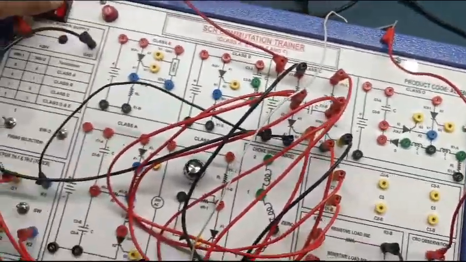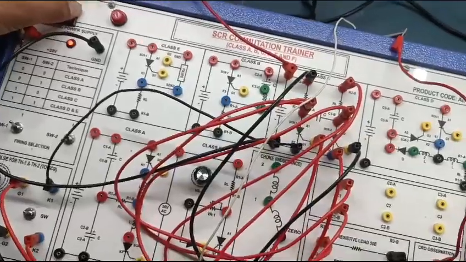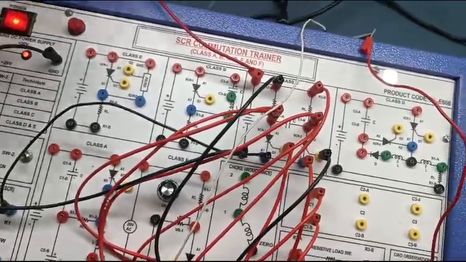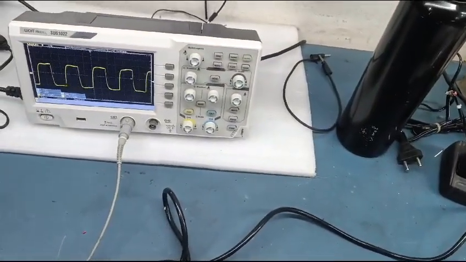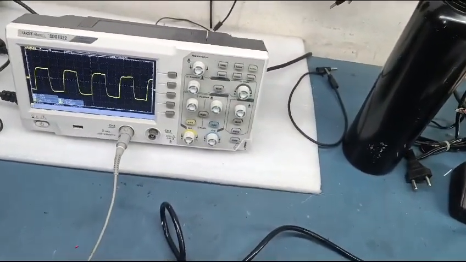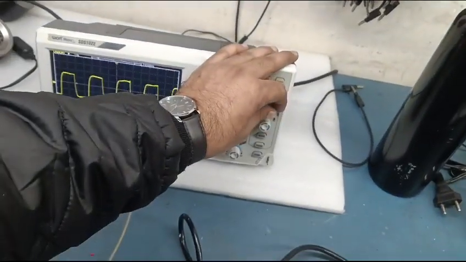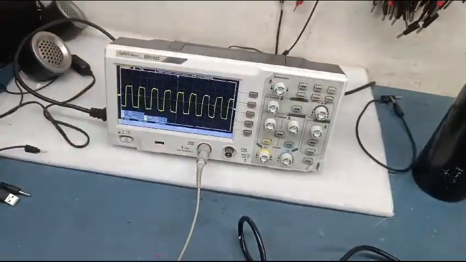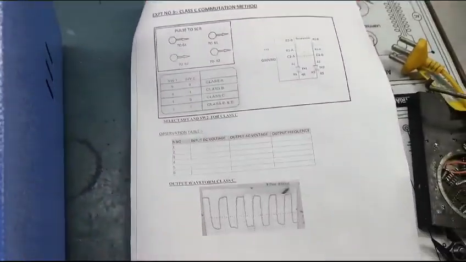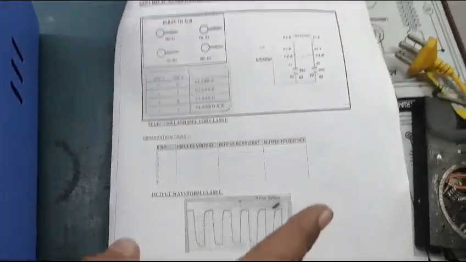Now we have to switch on the trainer. This is our output waveform of the class C commutation method as per our manual.